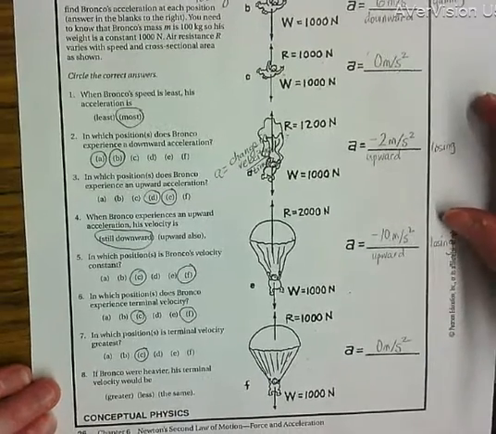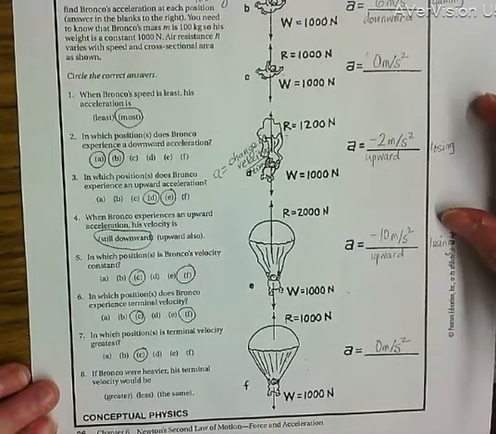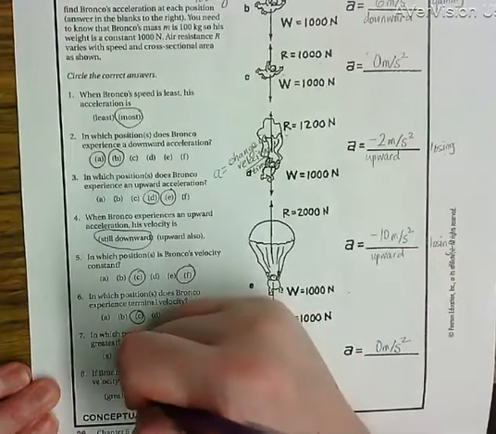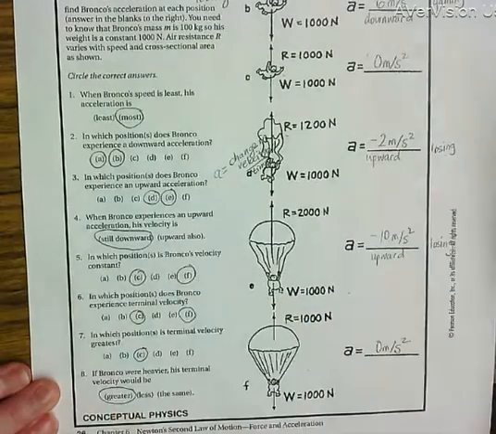If Bronco were heavier, his terminal velocity would be greater, because his mass would be larger.